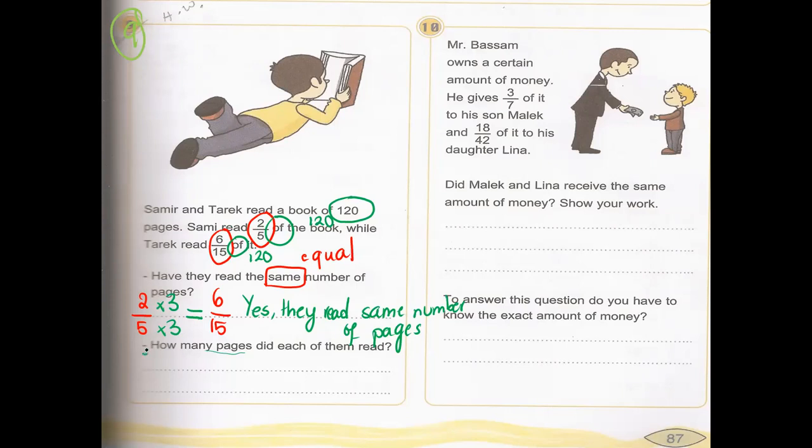So we will solve two equations. In order to know the number, I will solve a fraction of a number. 2 over 5 of 120 and 6 over 15 of 120. Okay. I will explain for you how do we solve a fraction of a number. First of all, of means times. So we are multiplying 2 over 5 by 120 and we are multiplying 6 over 15 by 120.